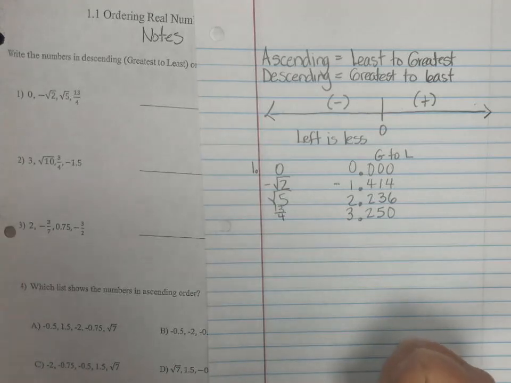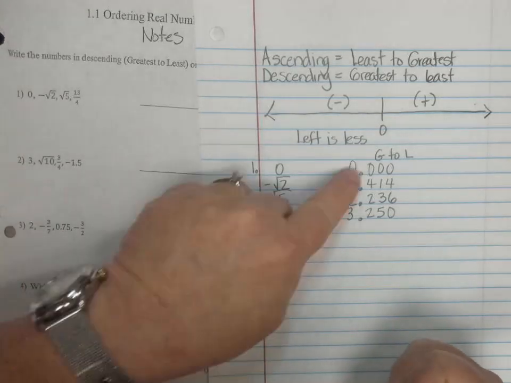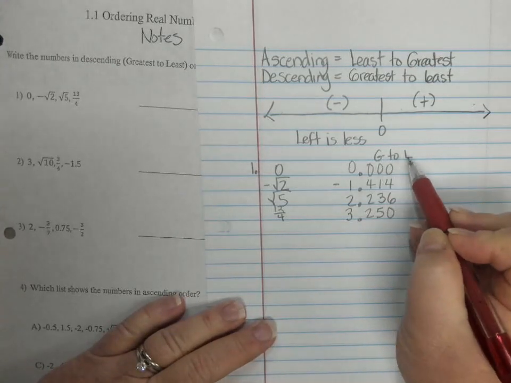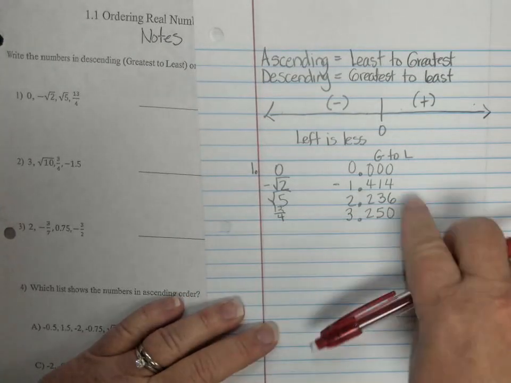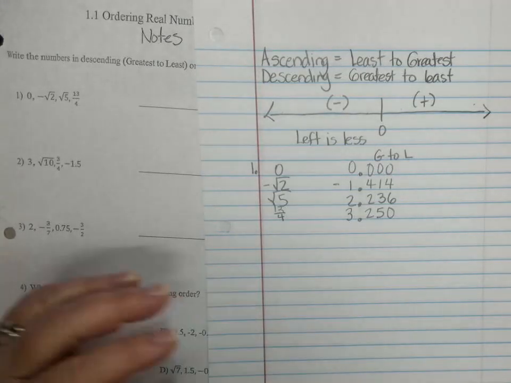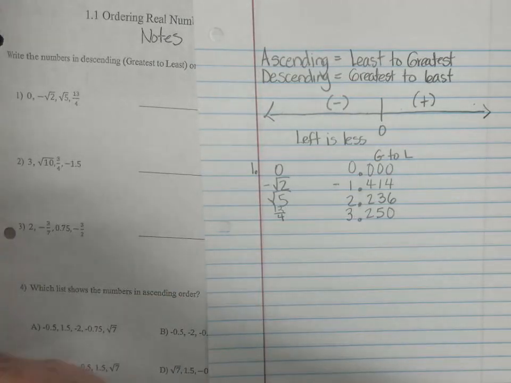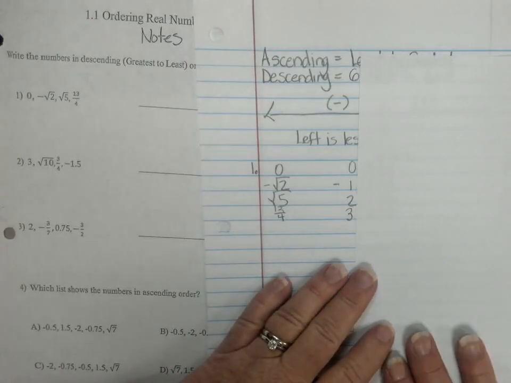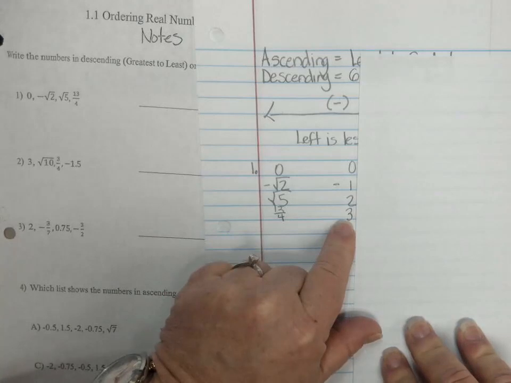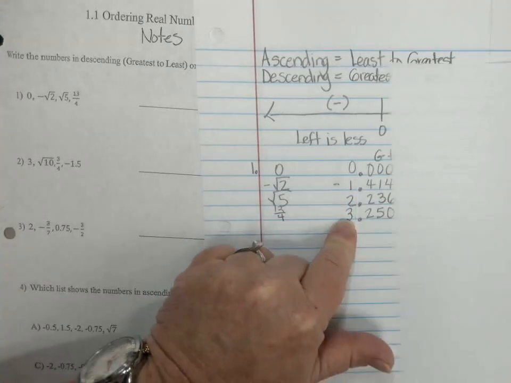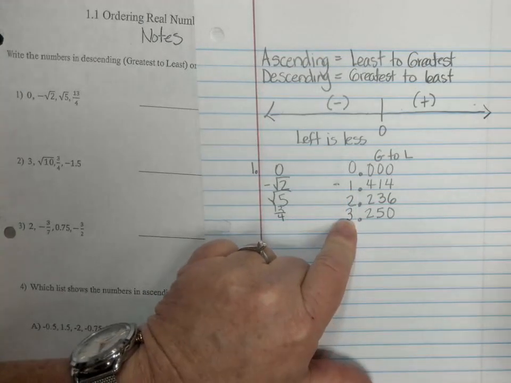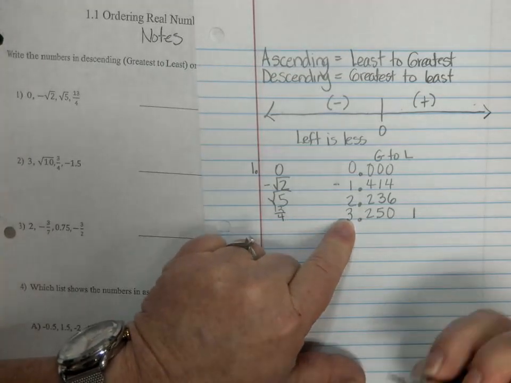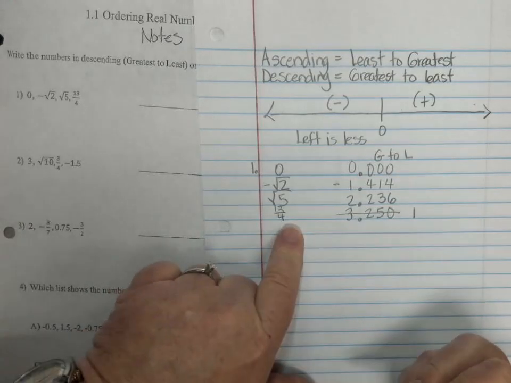Now I can decide which one is greatest, because remember, we're going greatest to least. So for the greatest value, you can use a piece of paper, you can use a card, you can use your hand, but the first place you look is where the whole numbers are. So the greatest one here is 3. So that has to be first. Okay? So that's number 1. All right? So I'm going to cross it off because I've used it.